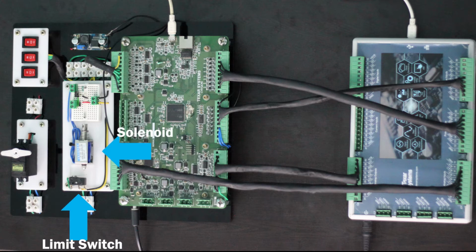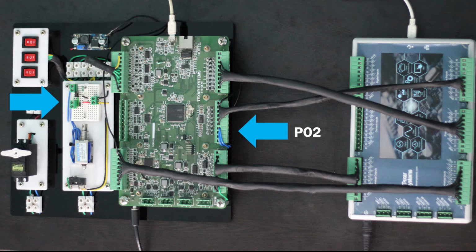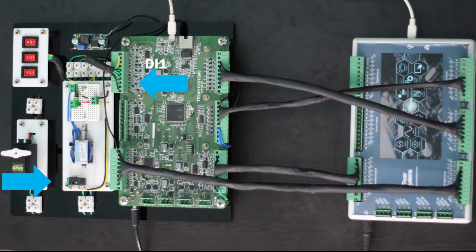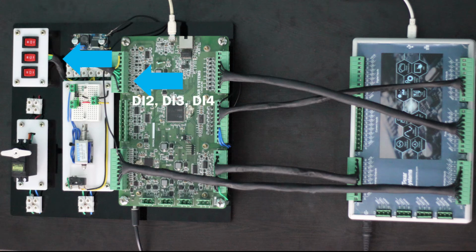This is the solenoid with limit switch for feedback. The solenoid is powered from the system voltage. PO2 is connected to the solenoid, and DI1 is connected to the limit switch. And these are the rocker switches. These switches are connected to the DI2, DI3, and DI4.